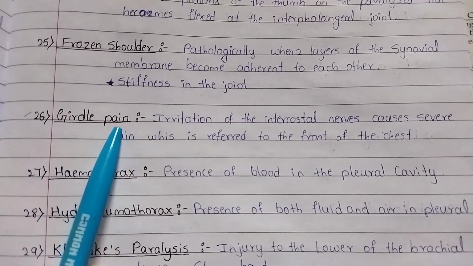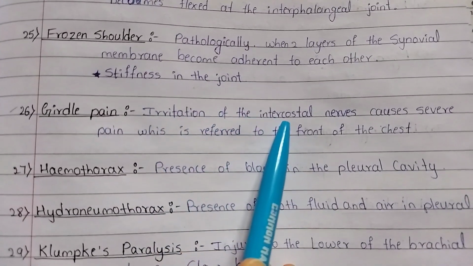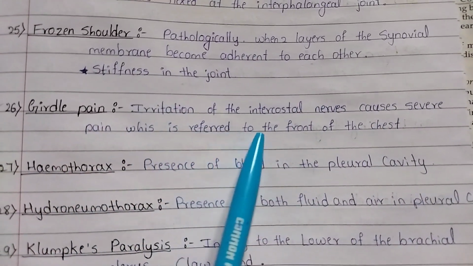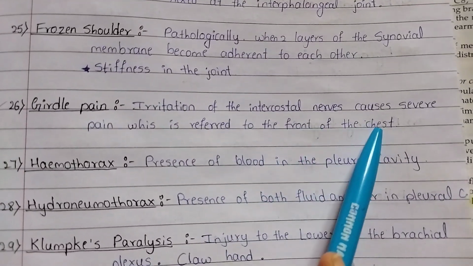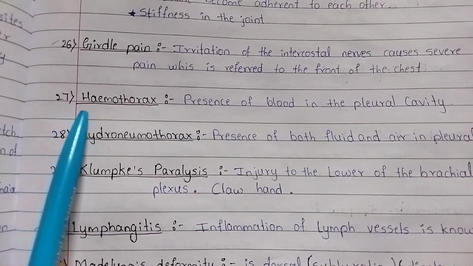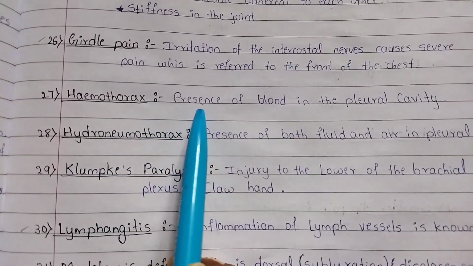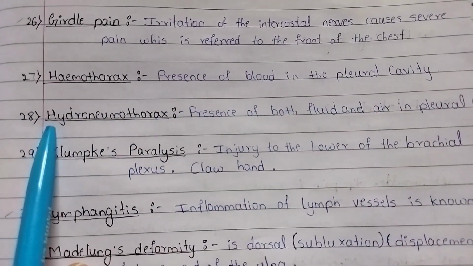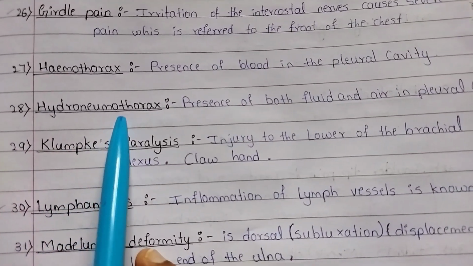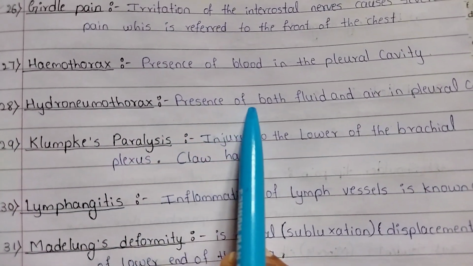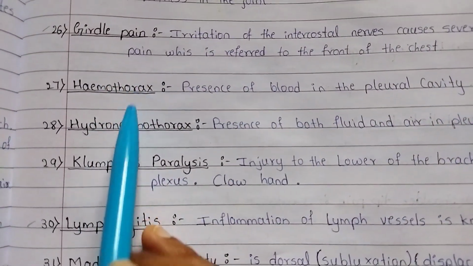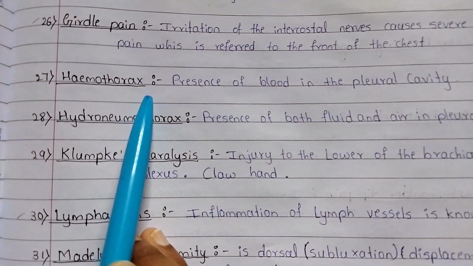Next, girdle pain. It is irritation of the intercostal nerve that causes severe pain which is referred to the front of the chest. Next, hemothorax. It is presence of blood in the pleural cavity. Next, hydropneumothorax. It is presence of both fluid and air in the pleural cavity. These two are the most important questions.